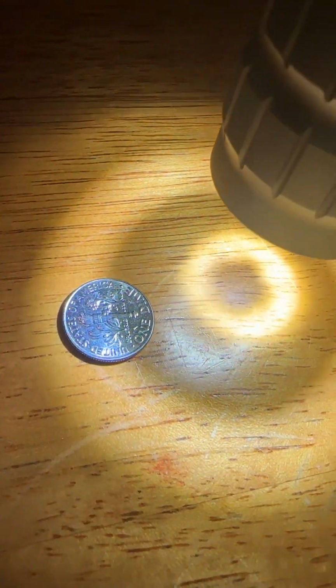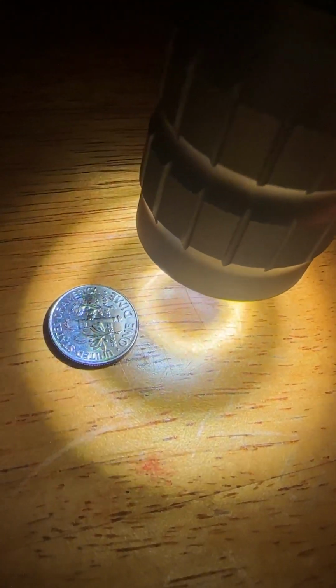And so the reason why the shadow of the moon is only 300 miles is because of that. It's because the light source, meaning the sun, is actually a larger light source than the moon. Hope that explains it well.